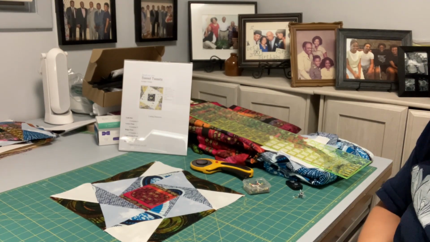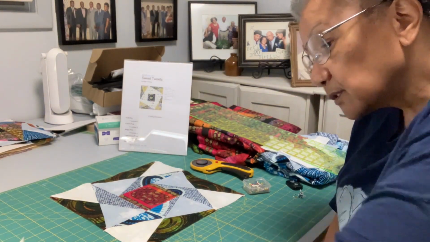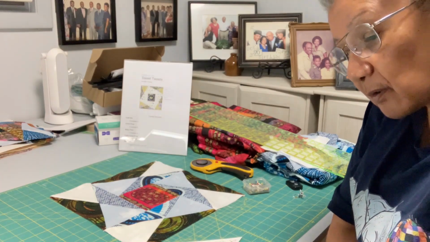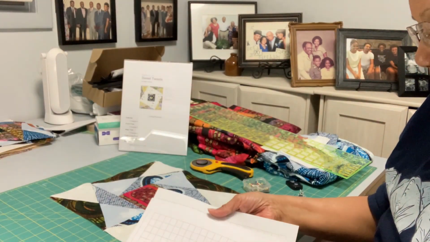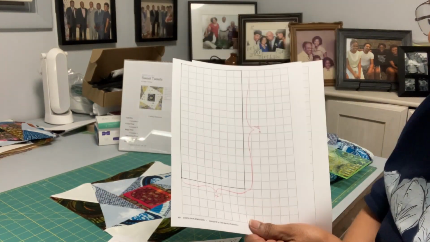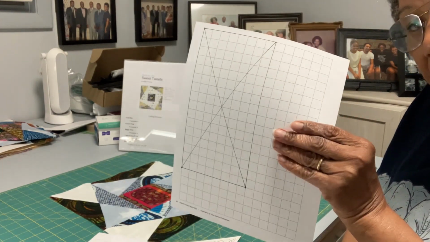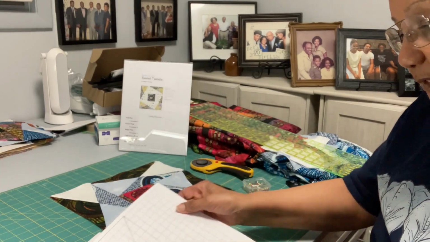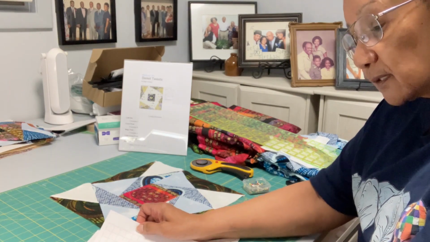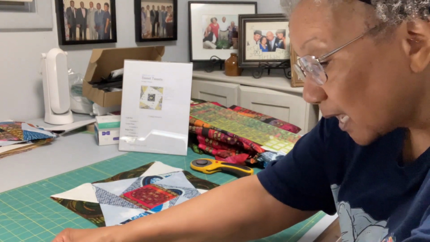Now, just to recap some things, in this particular block, you learned to make your own templates. And remember, we started with graph paper. You drew the rectangle on the graph paper, an 8x4 rectangle. Then you drew the diagonals for the rectangle, and then you cut the rectangle out and you cut it on the diagonals, and you got your two templates for your block.